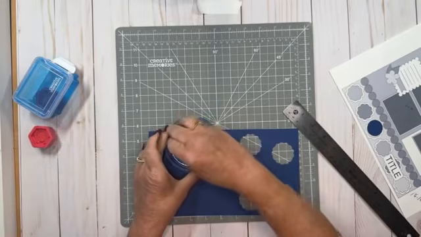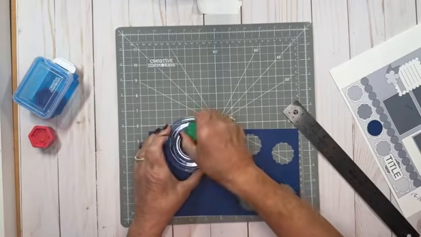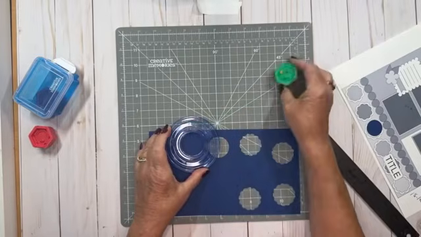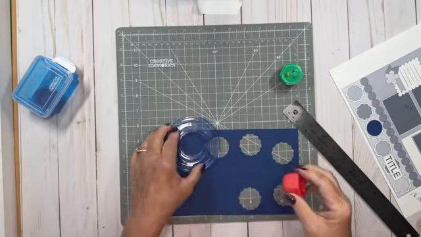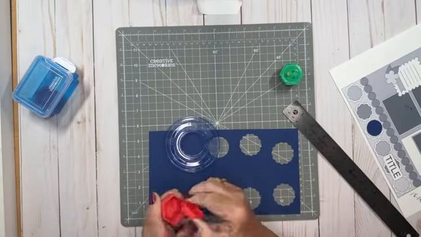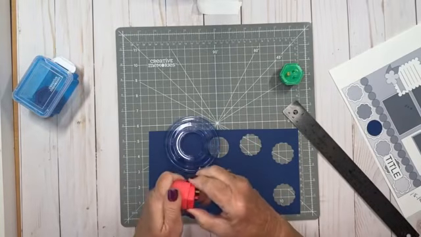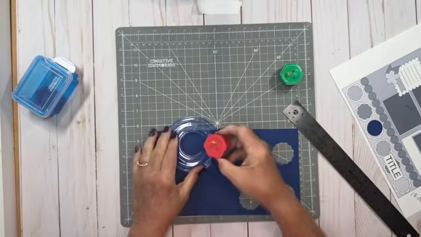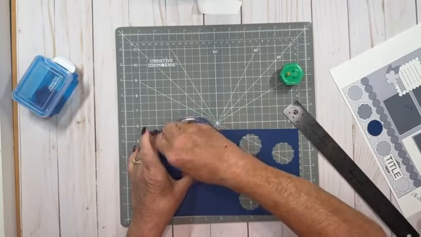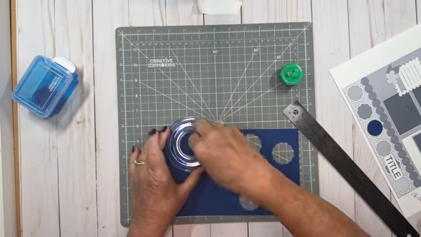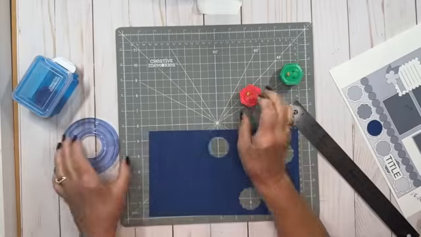Now we can make a little smaller circle. So what I'm trying to show you is all kinds of things that are different. Now we've got this one, which made a smaller circle. I'm going to take this red one. I'm going to show you another option for making elements. And I'm going to go around this circle, which is closer to the inside of the circle cutting system.